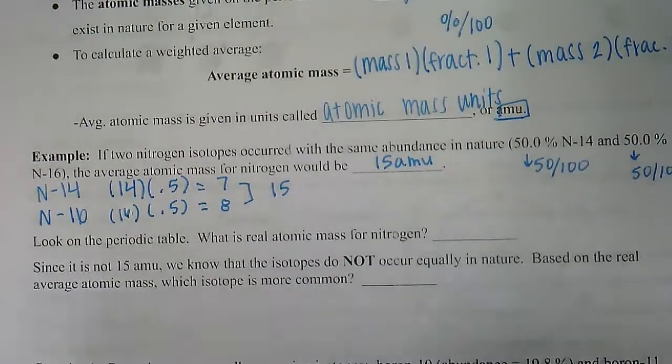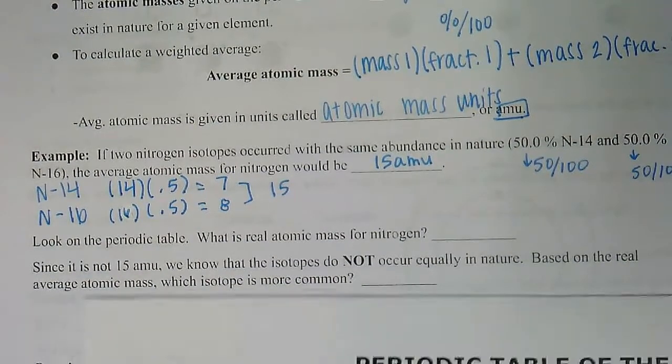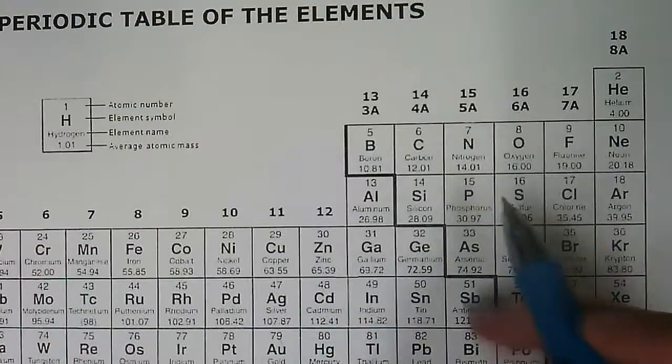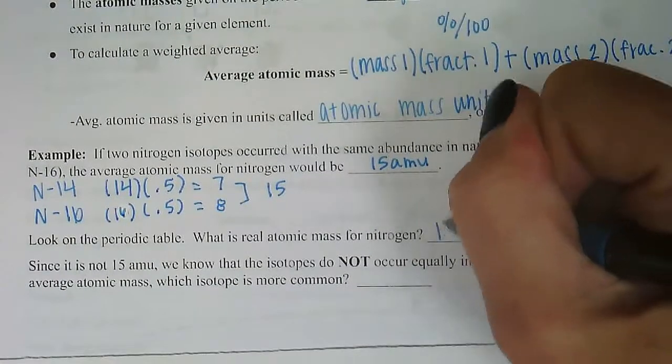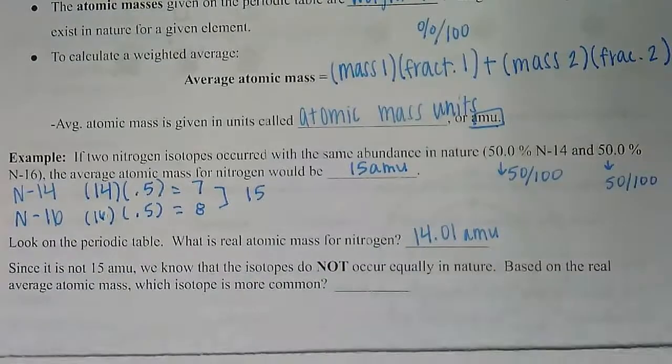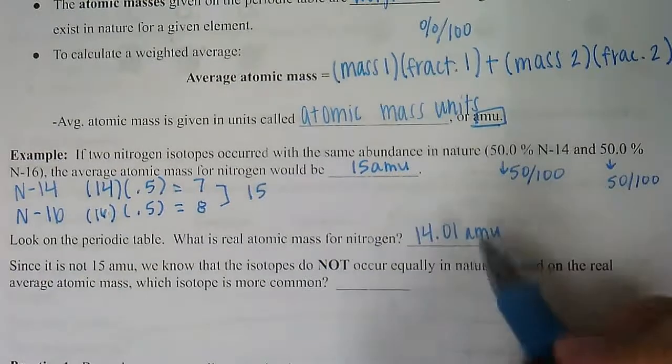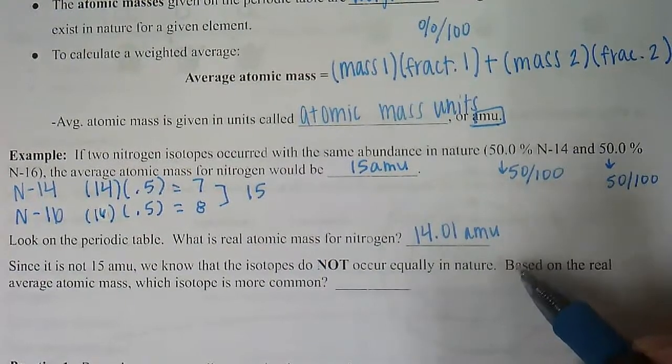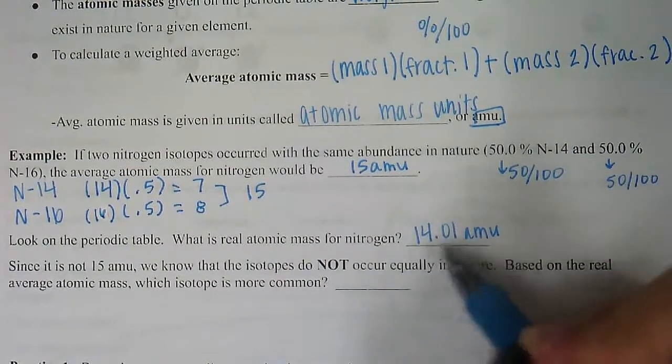So it tells us now to look at our periodic table. I'm going to look on my periodic table, and it's asking what is the real atomic mass for nitrogen. On our periodic table, I will come over here, and it's 14.01. This tells us that is our average one.